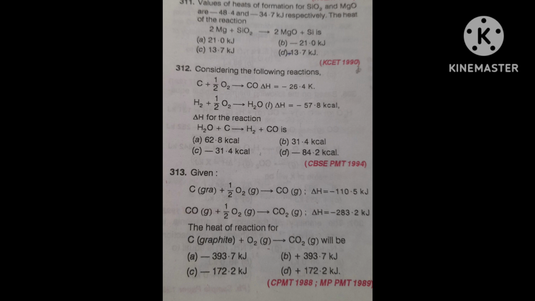Next question I am telling you, today's last question. Now two reactions are given, and you have to calculate the heat of reaction for another reaction that is given. Now I am reading the question. C graphite plus half O2, it is giving CO gas.